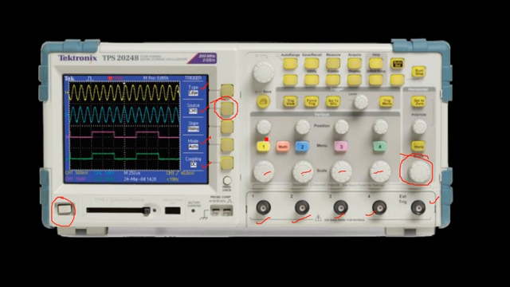Then you have position controls here in order to move the signal upward and downward as well as right to left. So you have such controls also available. Then coming to these top knobs, here you have a save button, and then in order to obtain the trigger, you have this entire setup for obtaining the trigger. Then here you have run and stop button in order to freeze a particular image.